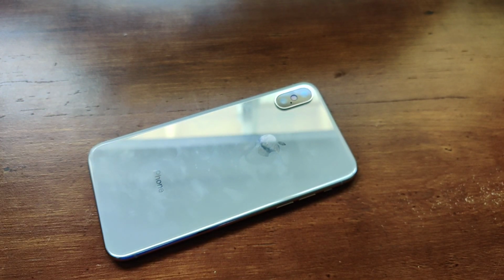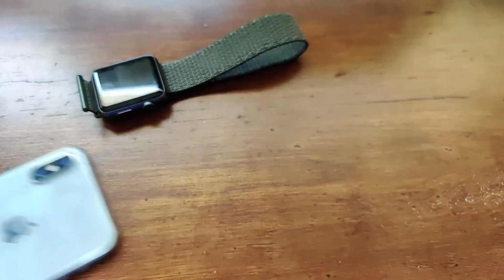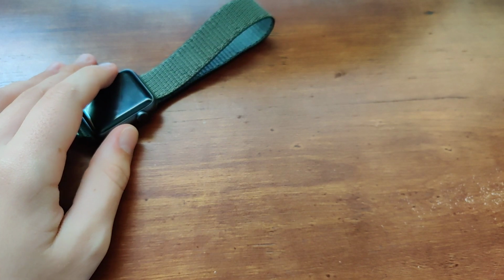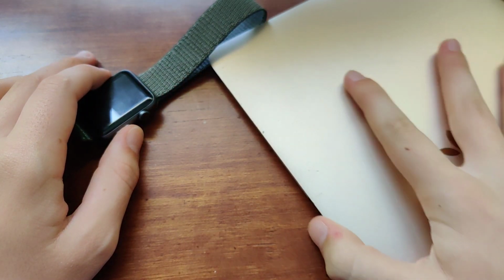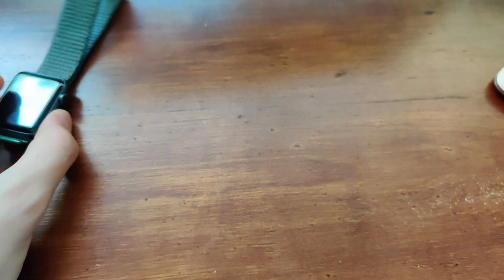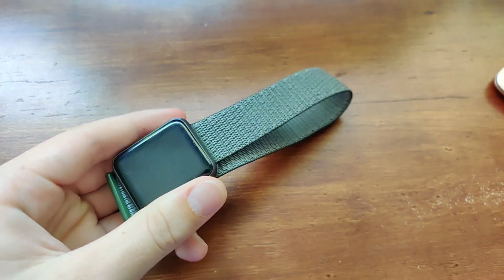But I will be doing separate videos of the performance and different stuff like that. Also of WatchOS 7 and also maybe even macOS Big Sur, even though I'm not really interested in that. And some other things. Now, this is the Apple Watch Series 1, so this is a little bit old and it might not show all the features. But I'll talk about that later.